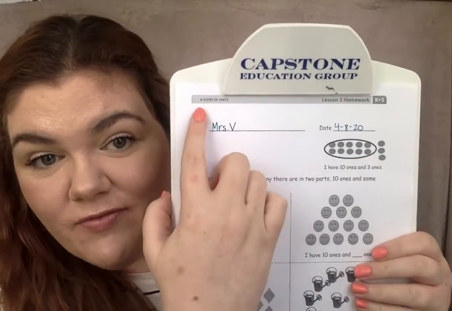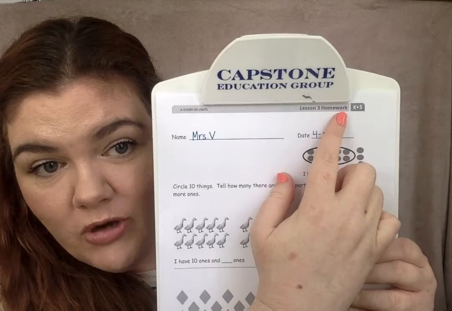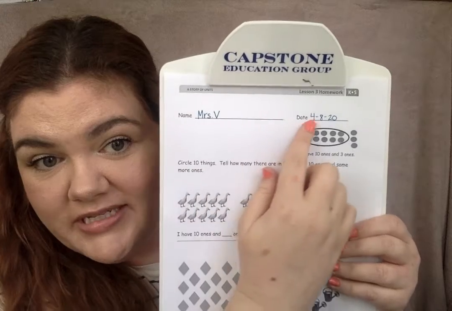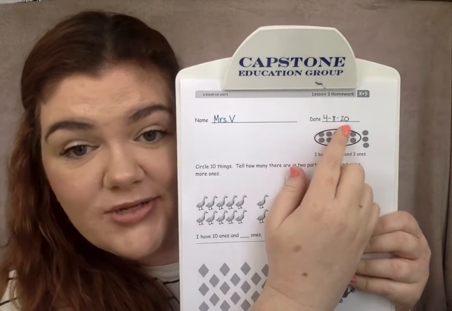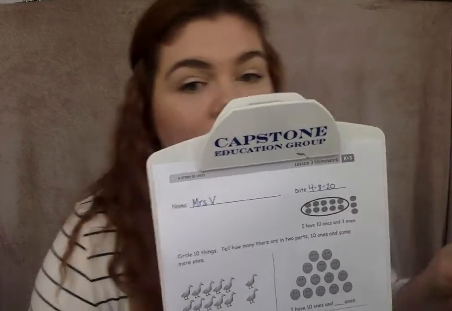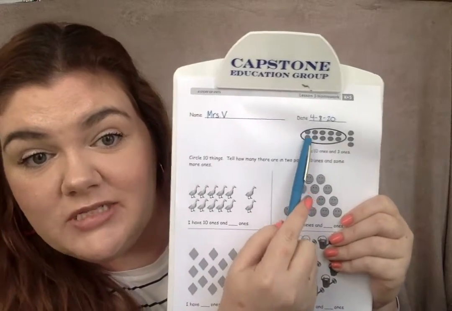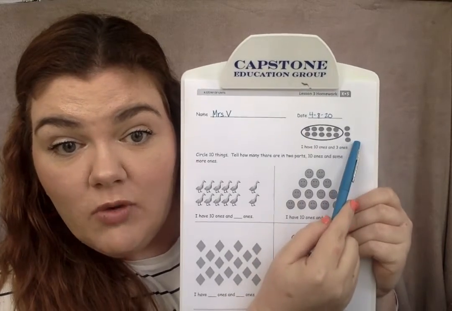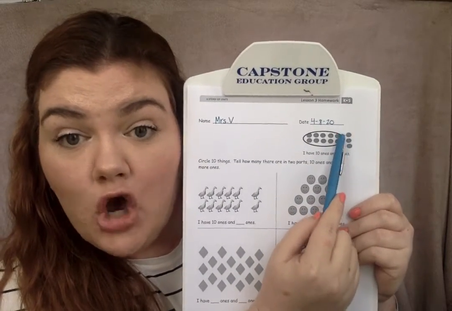Okay, so now we are moving on to our worksheet right now. So this is the worksheet that you should have. You should have lesson 3 homework right there for module 5. I have my name, you should have yours, and the date is April 8th, 2020. Alrighty, so the example up here shows what I just did earlier, that you are circling 10, and then you are looking at what is left over.